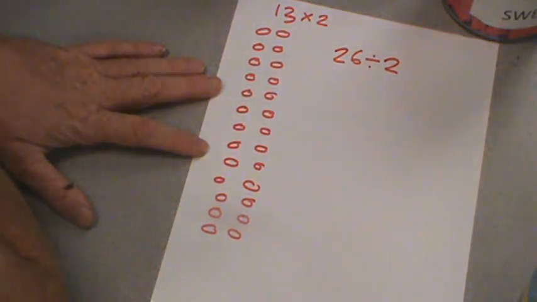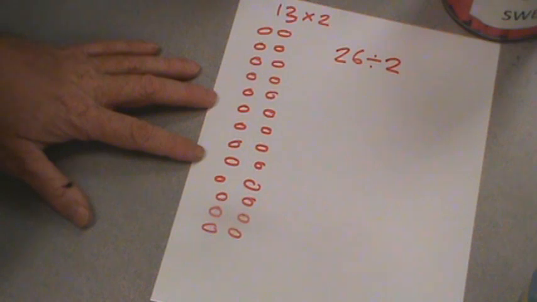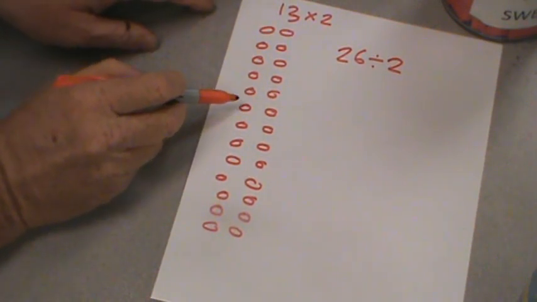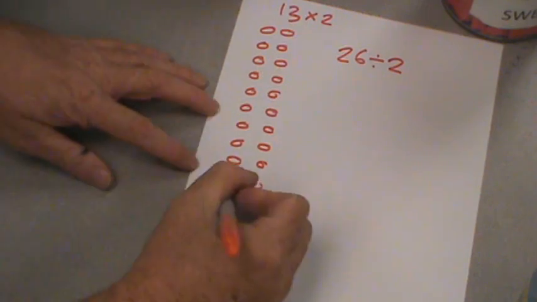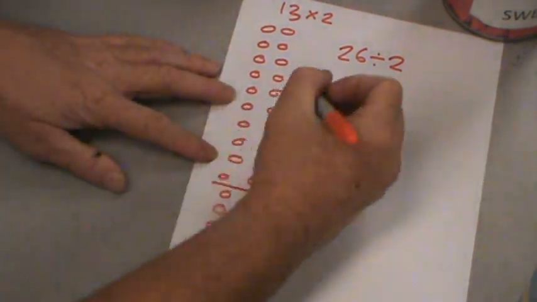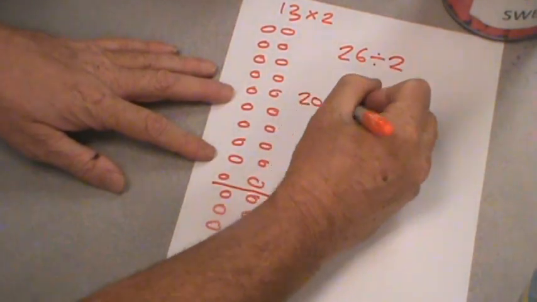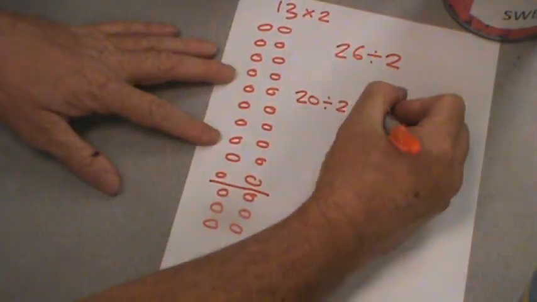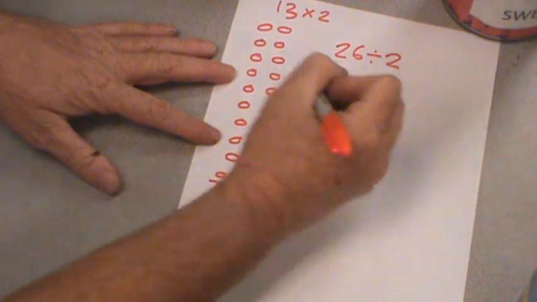And we're going to break this bad boy up. Let's break it up into 20 divided by 2 and 6 divided by 2. So 2, 4, 6, 8, 10, 12, 14, 16, 18, 20. So now we have 20 divided by 2, and we already know what that is, right? From our last problem, what the heck is it? 20 divided by 2. Well, it is 10. 10 times 2 is 20.